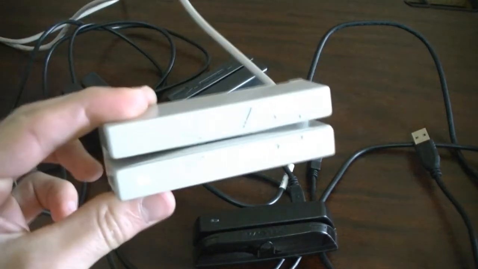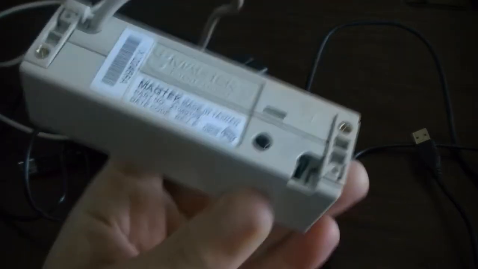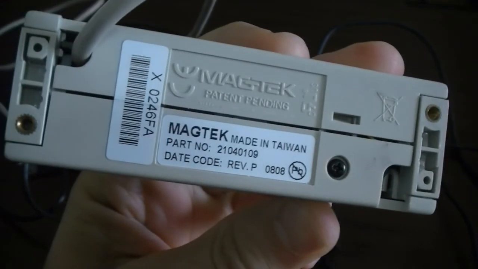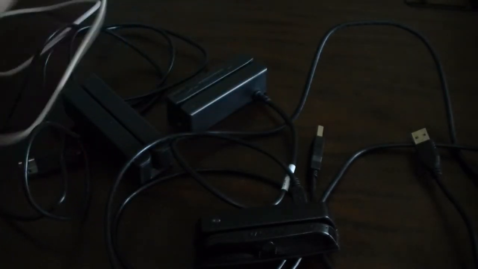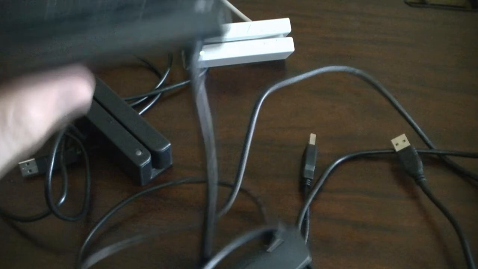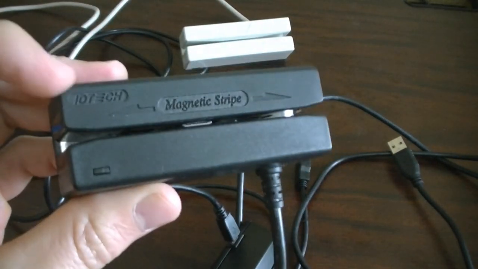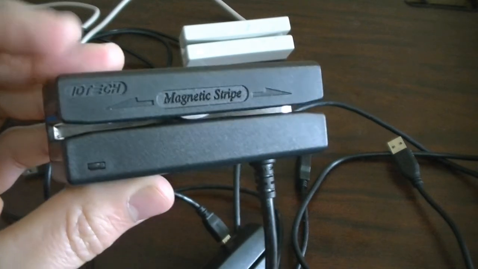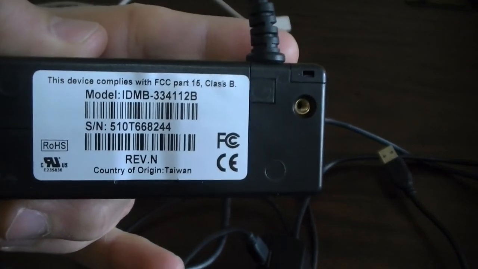Here's another MagTech that doesn't necessarily have the text MagTech on it, but if you turn it over it actually says MagTech on the bottom, identifying essentially the same product. This is just a simple magnetic stripe reader. We also have in here an ID Tech device, and they typically write their name up here in the upper left-hand corner of the device. And if you look on the bottom, most ID Tech devices start with a model number of IDMB.